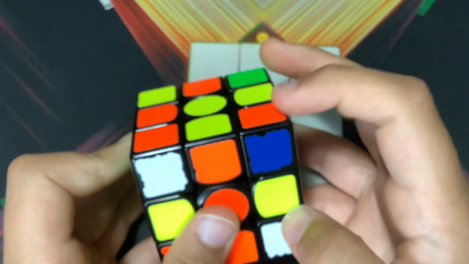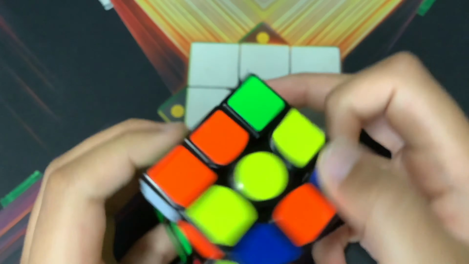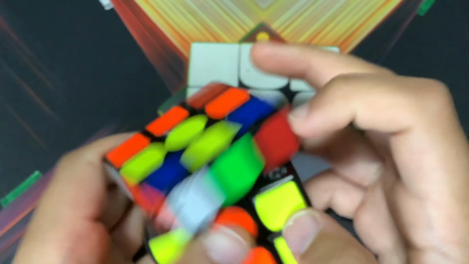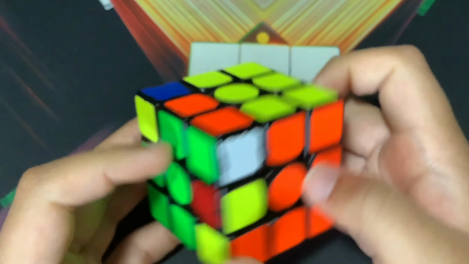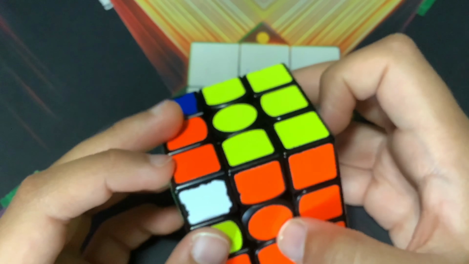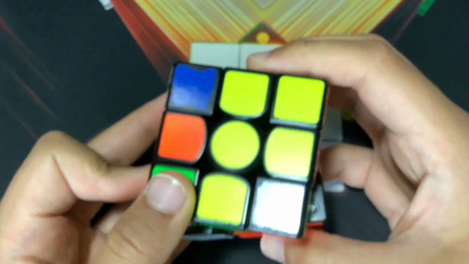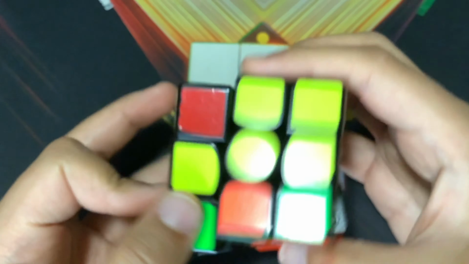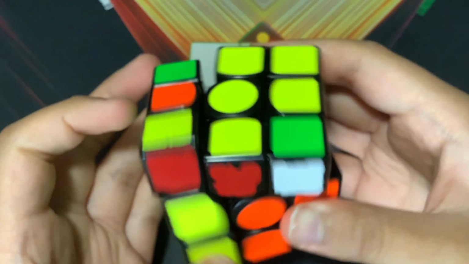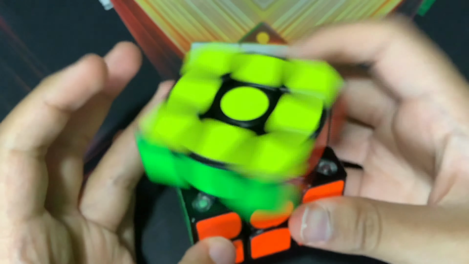So R, U, R prime, U prime 5 more times. So 1, 2, 3, 4, 5, and we do L prime, U prime, L, U 5 times. So 1, 2, 3, 4, 5. And now our cube is solved.